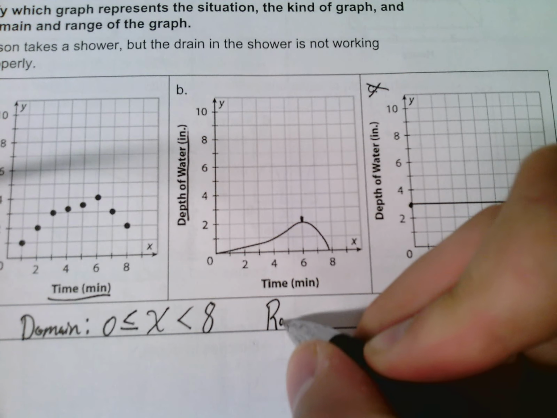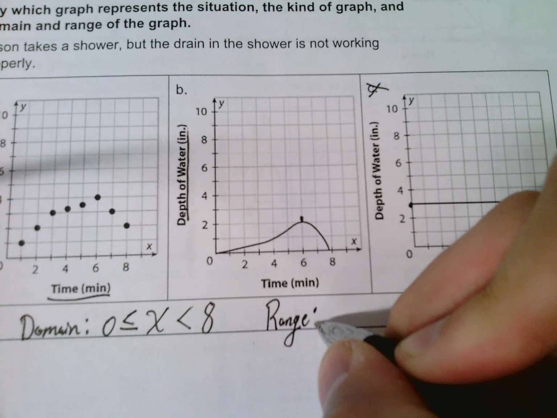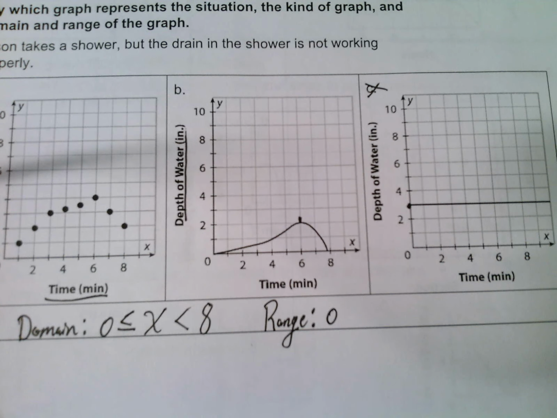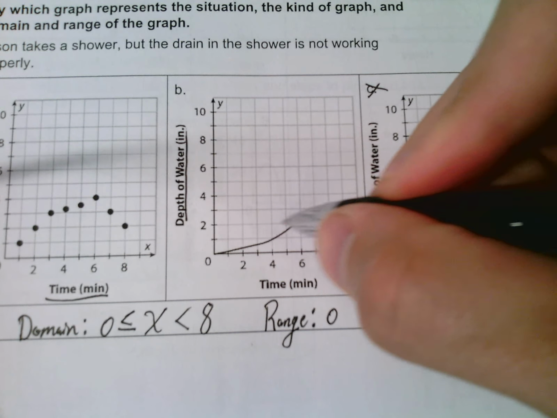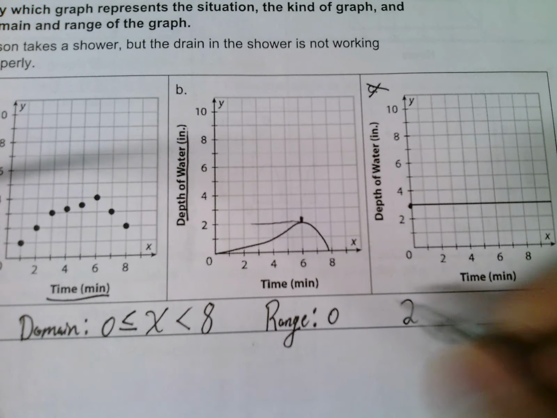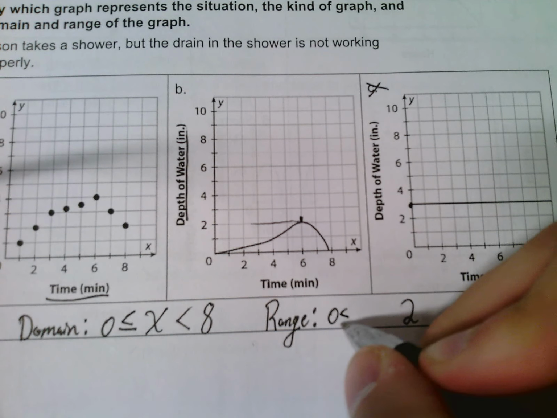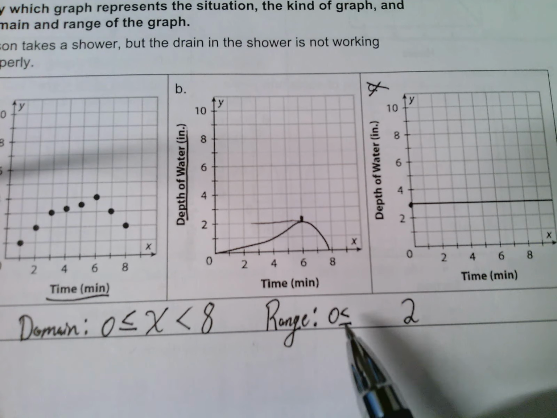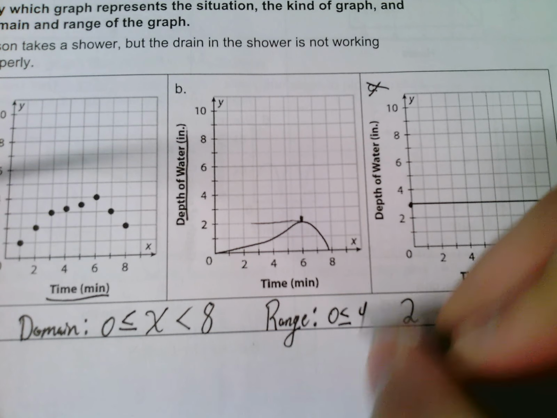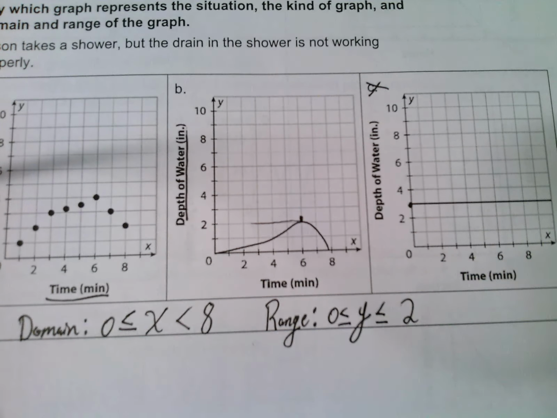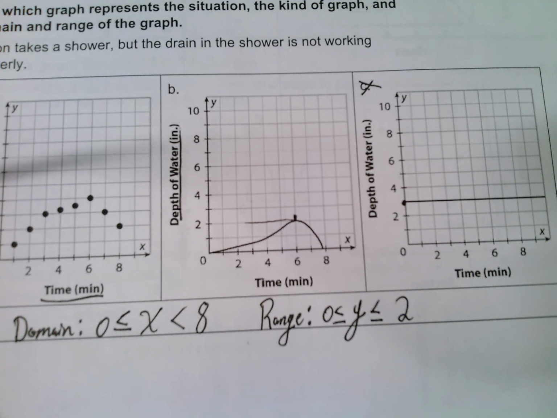What is our range? Go ahead. Yeah, 0 to 2 maybe. Do I include 0 and 2? Sure, your guess is as good as mine. It looks like I should be able to say that I've got 0 water in the tub at some point. And I'll use y since our range is our y values. And let's say it's 0, but it's less than or equal to 2, because maybe at some point I get 2 inches.